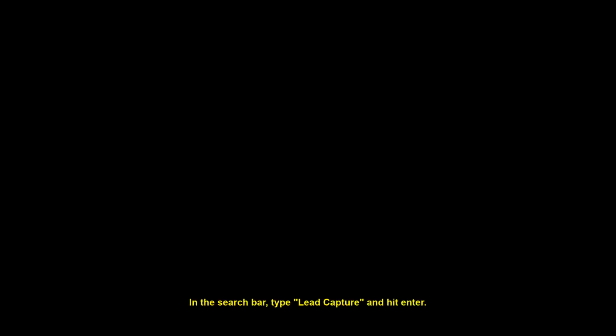In the search bar, type lead capture and hit enter. Locate the lead capture app that suits your needs from the list. Click on the app to view its details. Review the app's description and features carefully. If it meets your requirements, click the Install button.